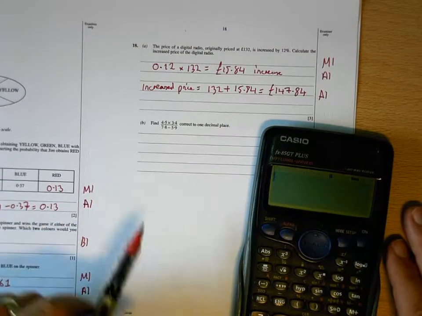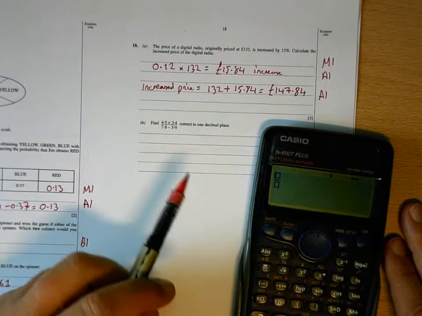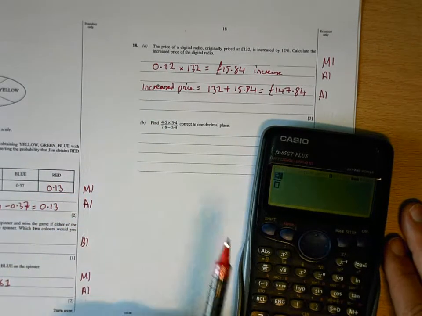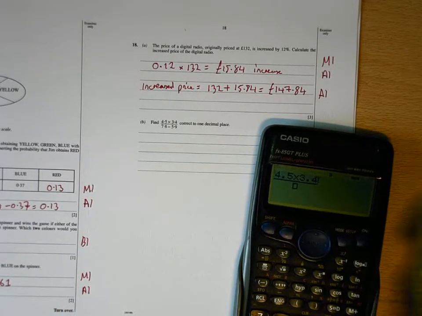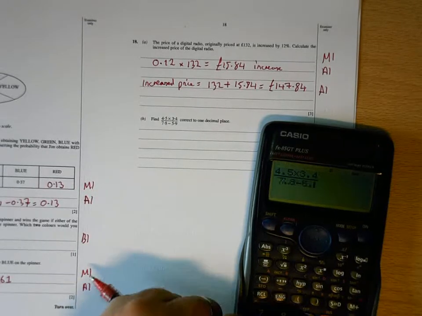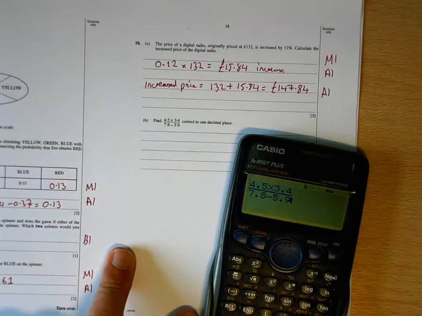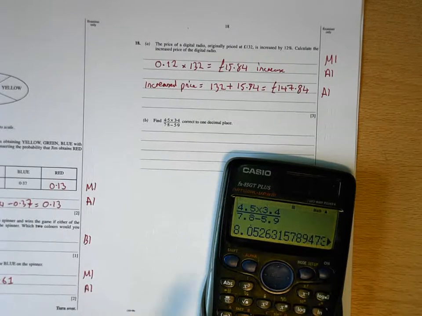The next one looks horrible, but with these new calculators it's really straightforward, because you type it into your calculator exactly as you see it. You use the fraction button there to make the top and the bottom. On the top you type exactly what you see, 4.5 times 3.4. Then you move down to the bottom of the fraction and you put in 7.8 take 5.9. So it looks exactly on the calculator as it does on the page. Press equals, turn it into a decimal, and you want the answer correct to 1 decimal place.